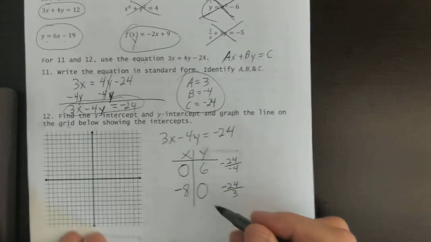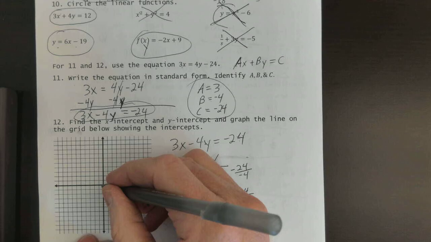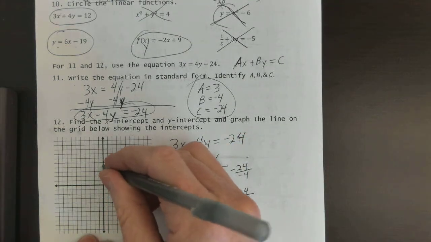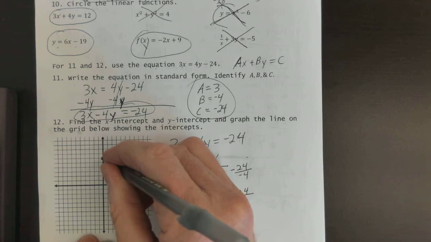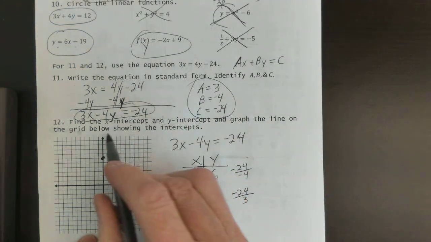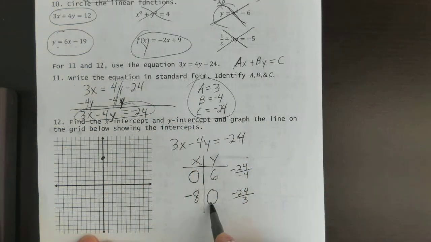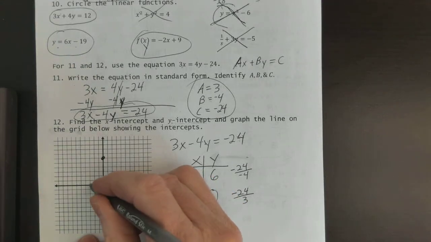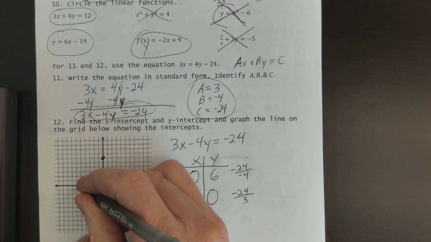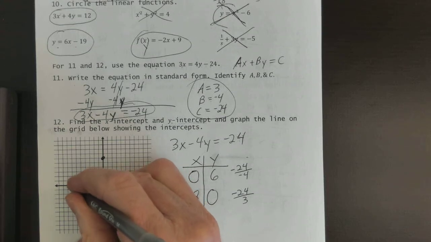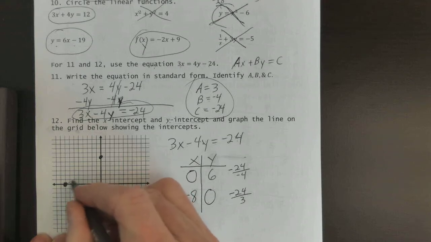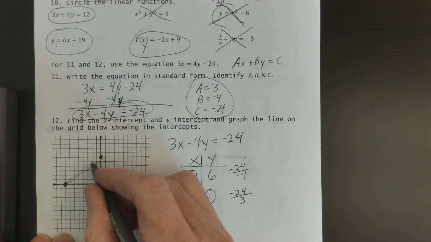So let's plot 0, 6. 1, 2, 3, 4, 5, 6. So there is the y-intercept. That's one of the things they asked for. And here is the x-intercept. It goes 1, 2, 3, 4, 5, 6, 7. Negative 8 is right there. Whoops, I kind of missed there.